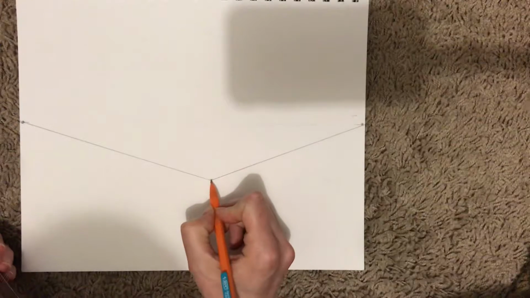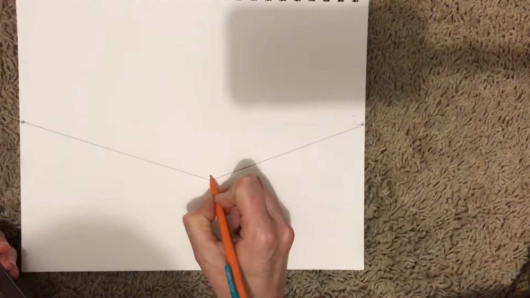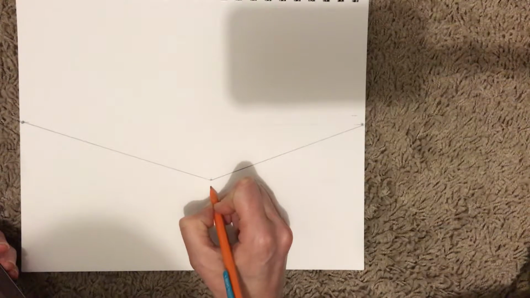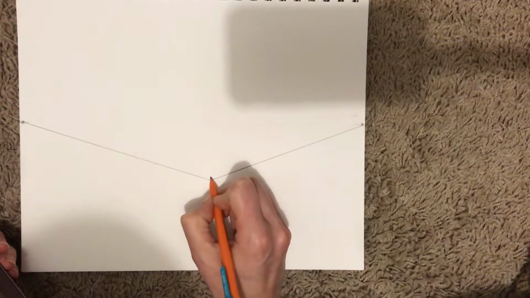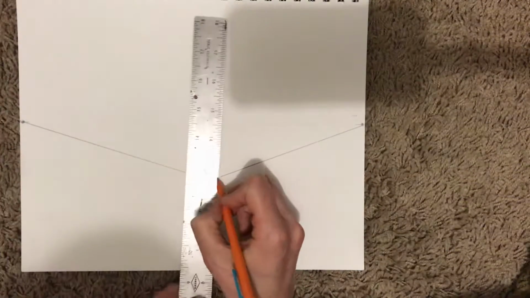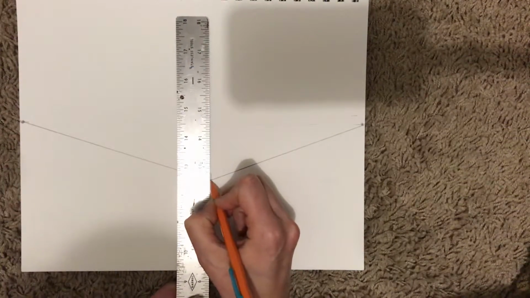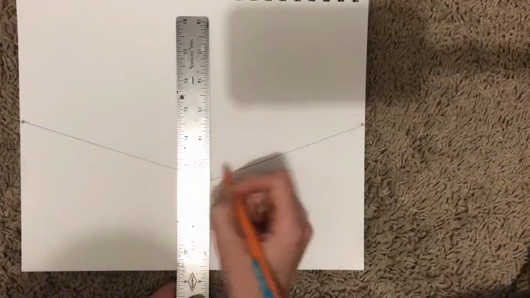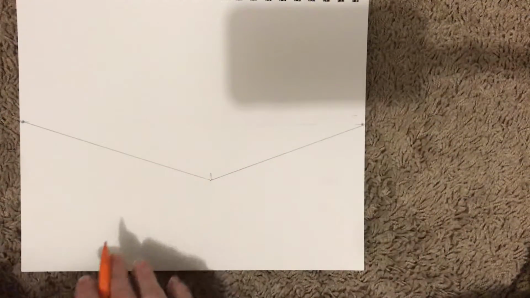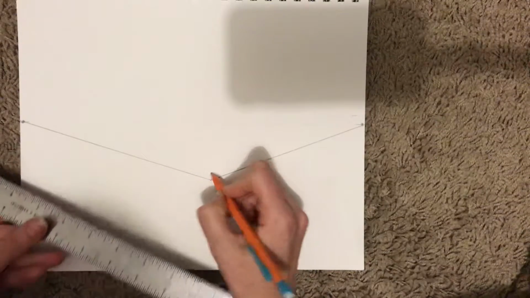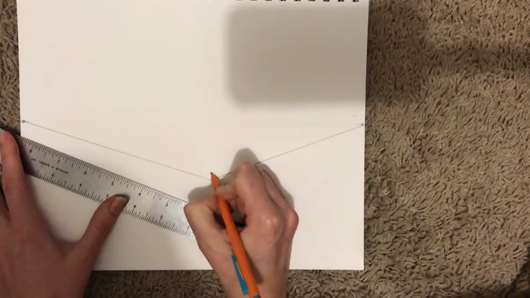Alright, so from our obtuse angle here, we can do two things. We can either go down or we can go up. I was going to go up, so we need a vertical line up. Remember, our only options are vertical or to a dot. No horizontal lines in 2-point perspective. Okay, so I'm going to put a dot here.